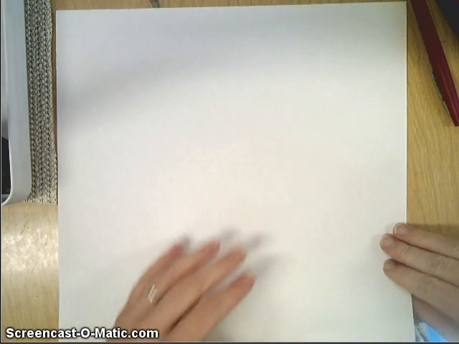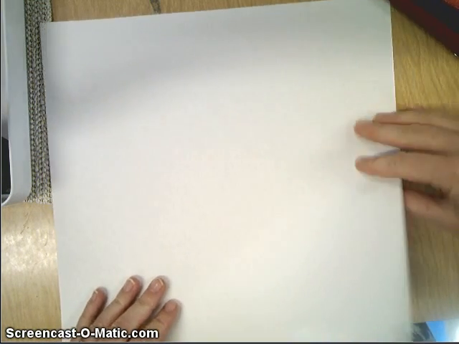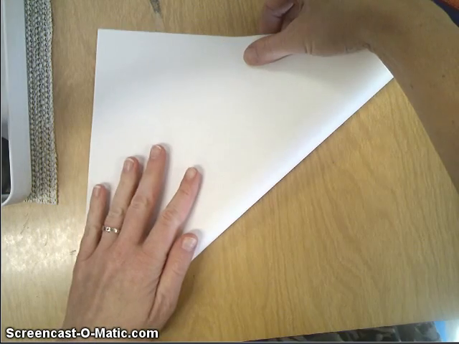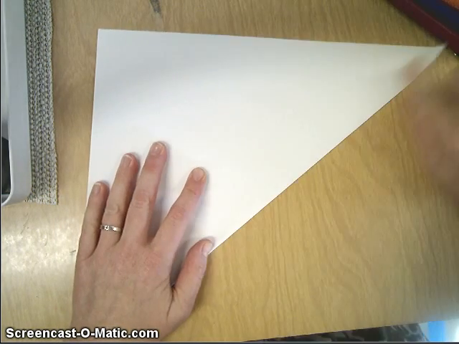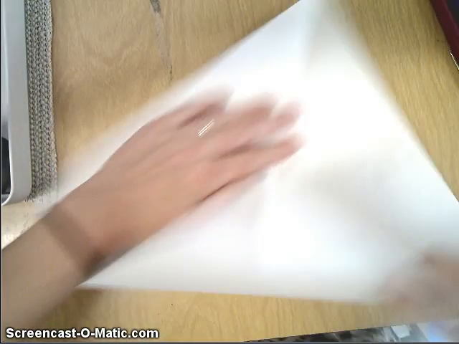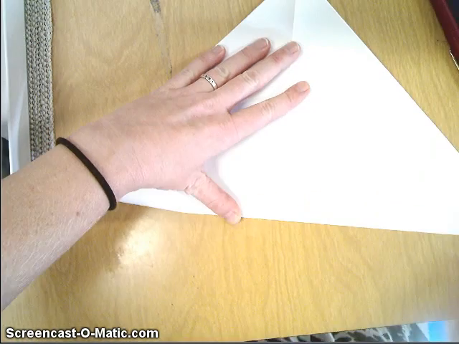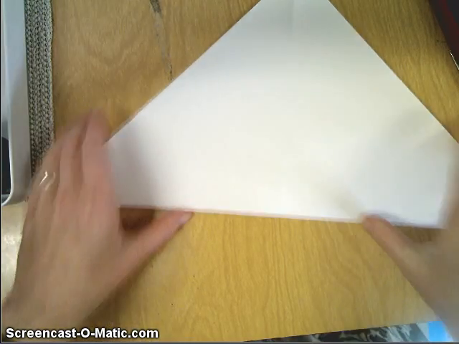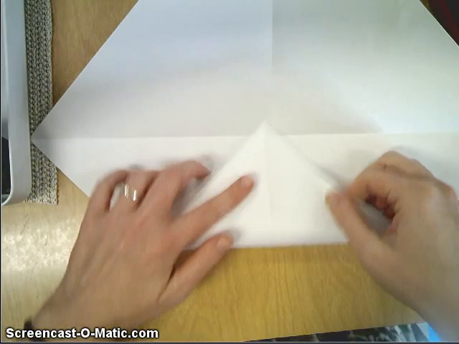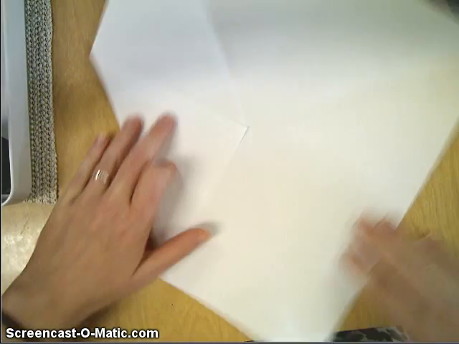Today we are going to begin our fractions foldable. So you're going to start with an 11 by 11 square. Taco fold, crease, open it back up, go the other direction, taco fold, crease, and you're going to fold the 4 corners to the center.